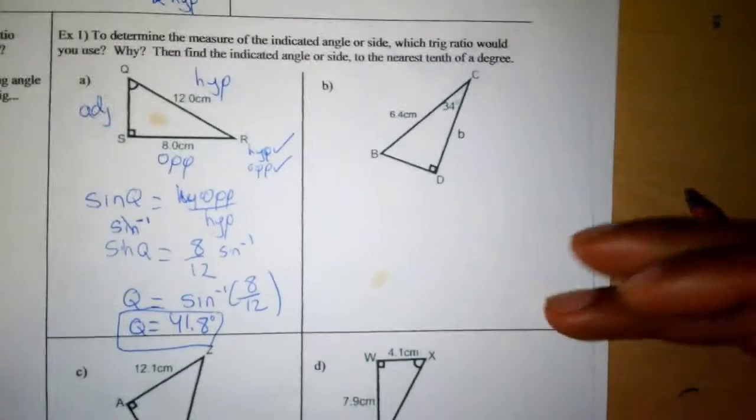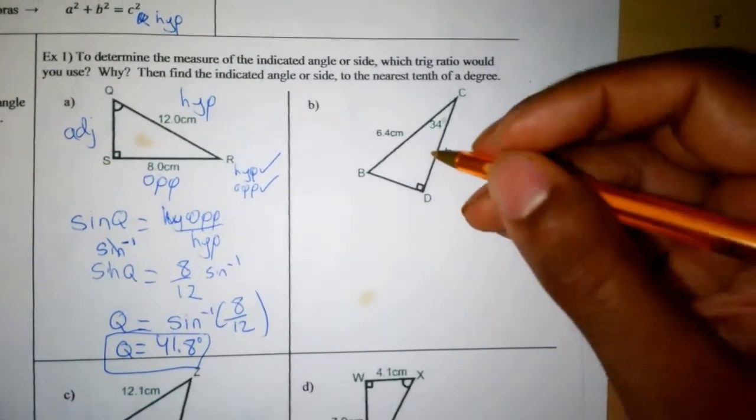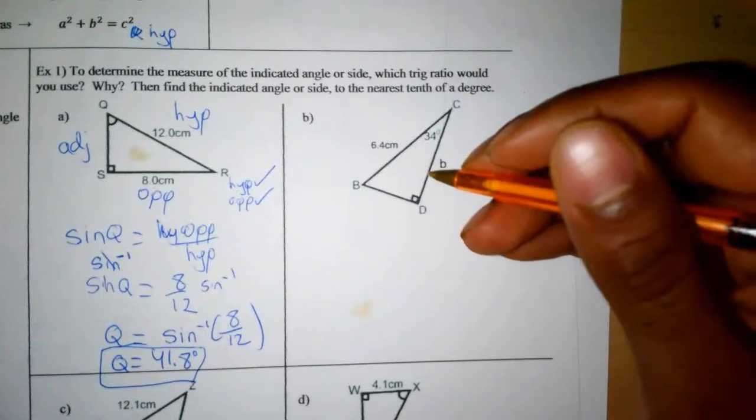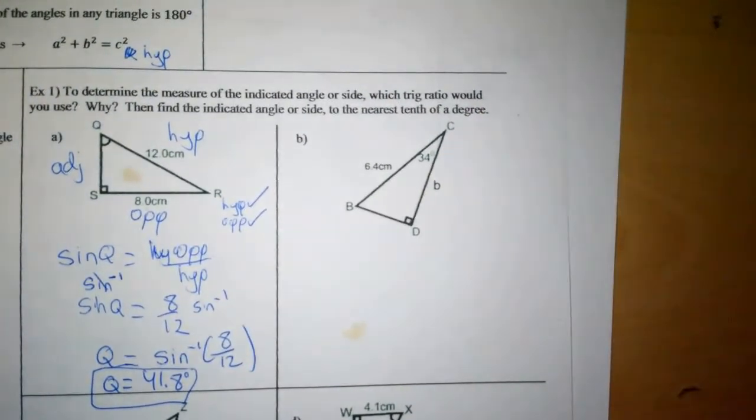Okay, so I'm going to go a little bit faster on the next examples because they're pretty much the same idea, but we might be using cos or tan depending on the question. So here we're going to label the diagram.